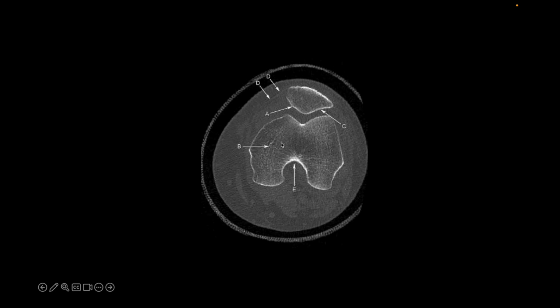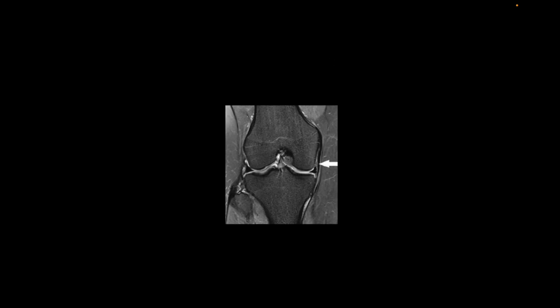B would be your medial femoral condyle, and then E would be your intercondylar notch. That's what this is, where the cruciate ligaments sit and originate. This one's straightforward. This is lateral, this is medial. So this is your medial collateral ligament.